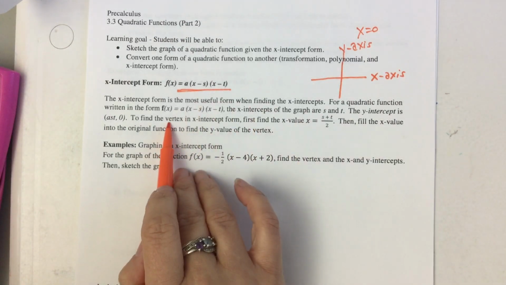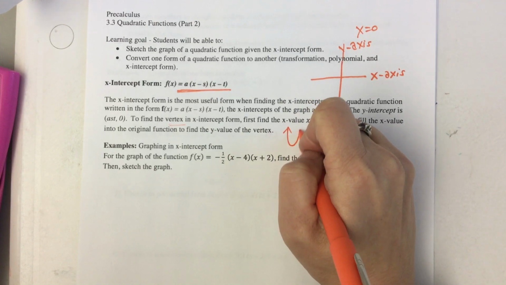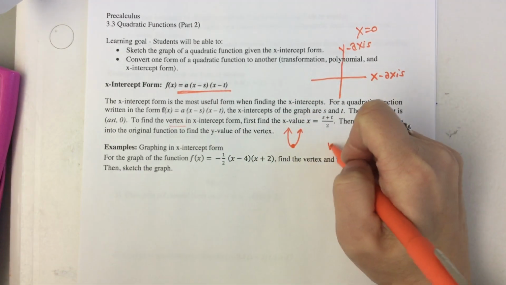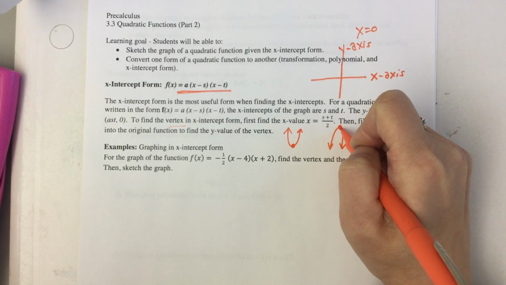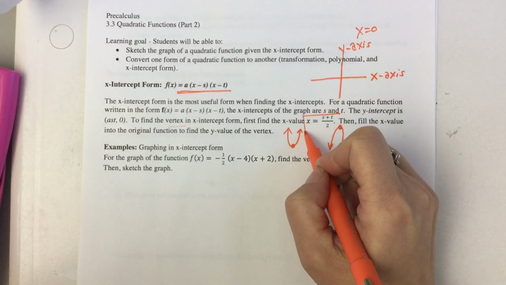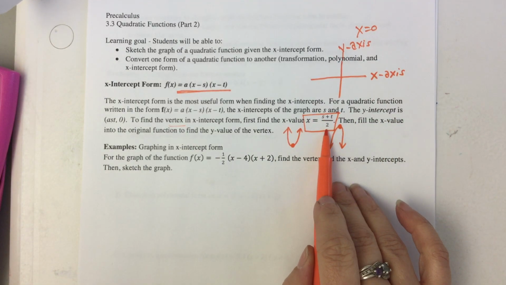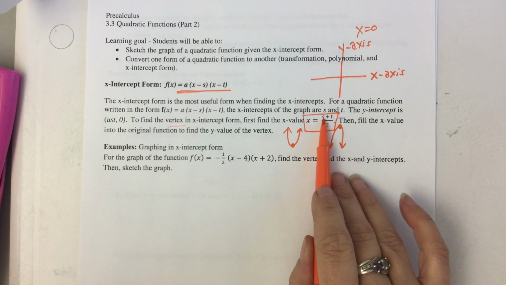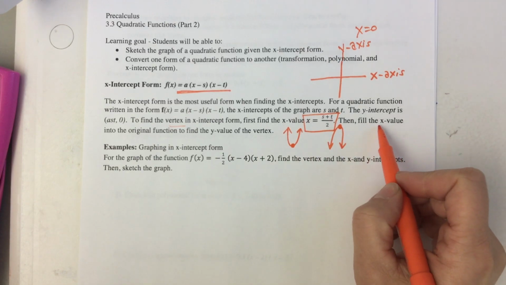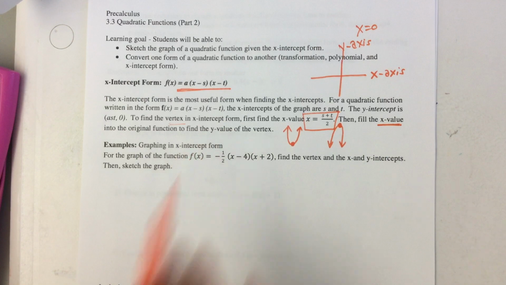Now, if you want to find your vertex, remember your vertex is the center point. If your parabola opens upwards, your vertex is at the bottom. It's called a minimum. If your parabola opens downwards, the vertex is at the top. It's called a maximum. In order to find the x value, you take s plus t and you divide it by 2. So you're taking your two x-intercepts, adding them together, and dividing by 2. That's the x. Then you fill the x value into the original function to find the y.